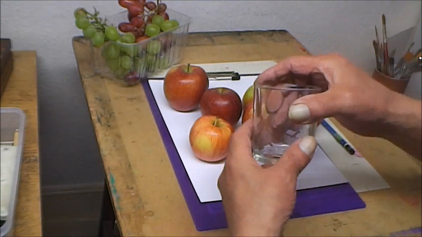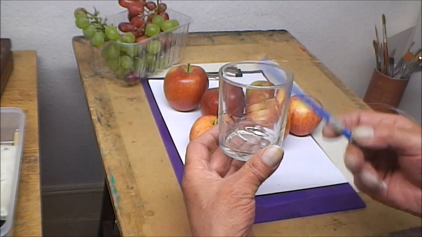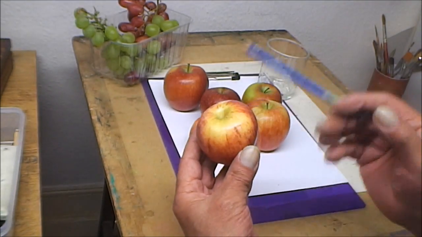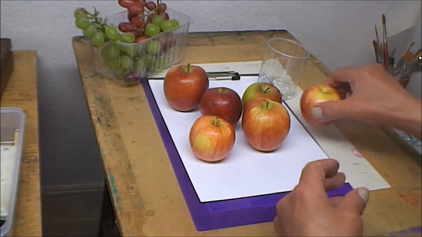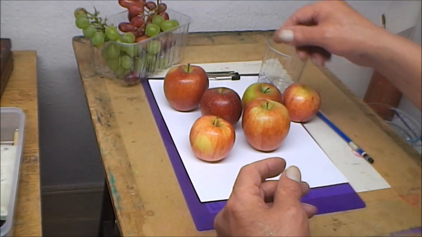Now the glass. I'm choosing a glass because a glass has got a ping and an apple has got a thud to it. And I will keep that in mind when I'm actually painting.